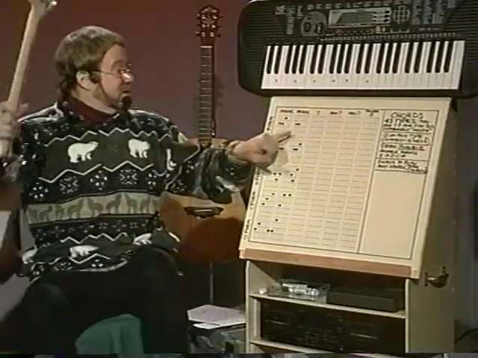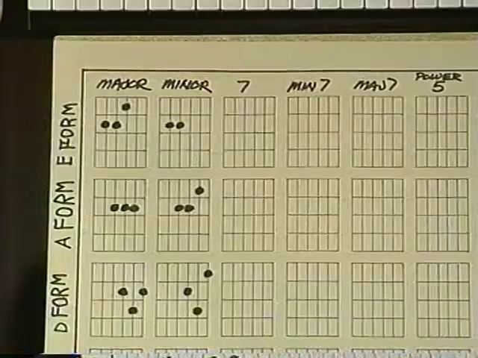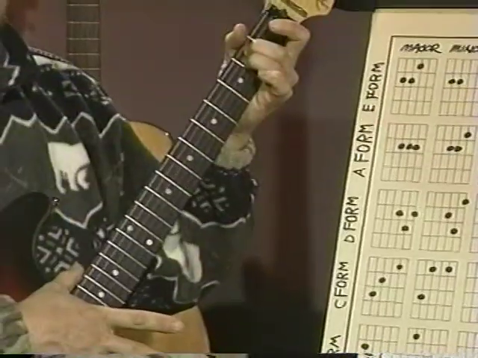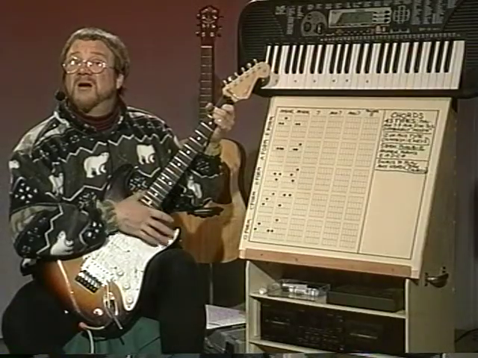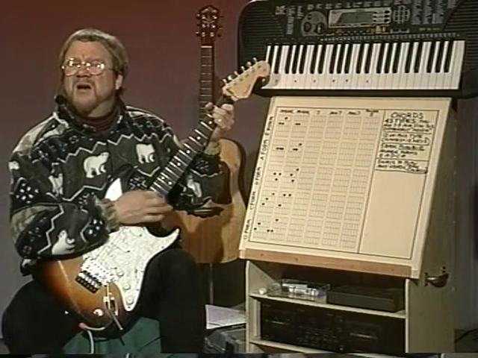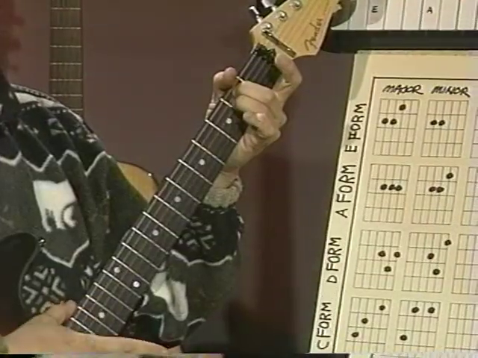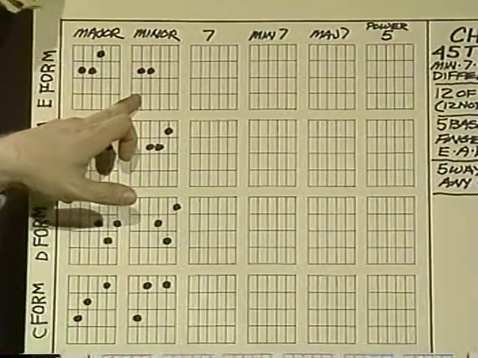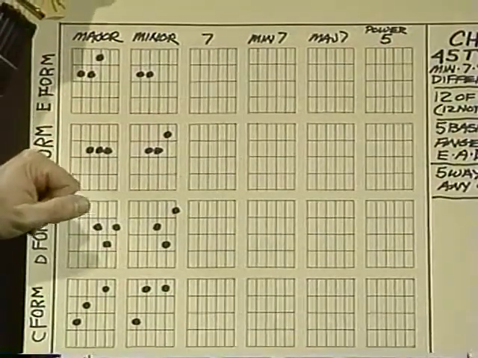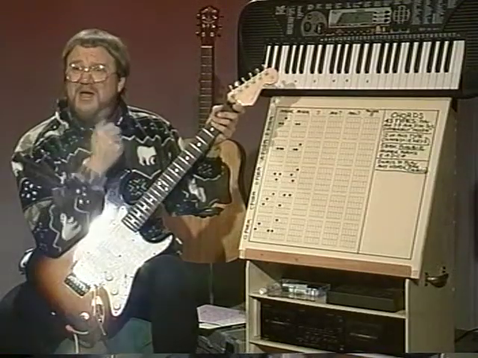Here's a sad-sounding chord, E minor, played in the E form. Doesn't that sound sad? Here's the major chord version of the same chord. Sounds happy. Here's the minor version. Sounds sad. That's E minor played in the E form. What would be the next minor chord higher than an E minor chord? It would be F minor, right? How do I play F minor?